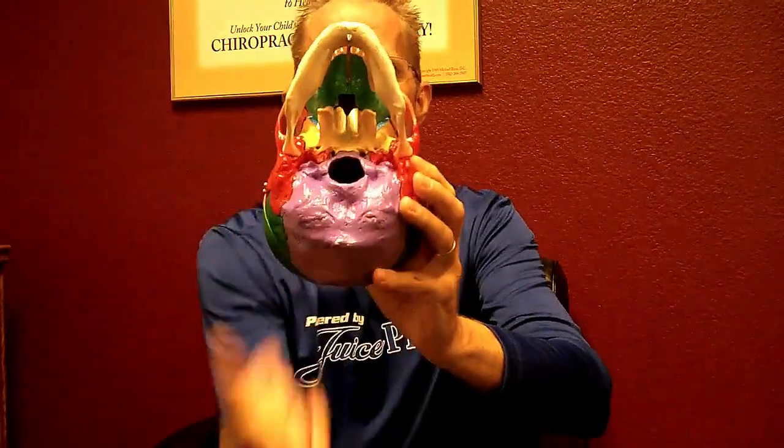Connected to the occiput, the purple bone, is a yellow bone here. That bone is called the sphenoid bone. The sphenoid bone makes up the back of the eye sockets. This is where you'll see babies who have one eye bigger than the other, where they'll open one eye more when they first look. Sometimes it'll balance out, but many times you'll see more white around the color of the eye on one eye than the other. That's with the sphenoid bone.